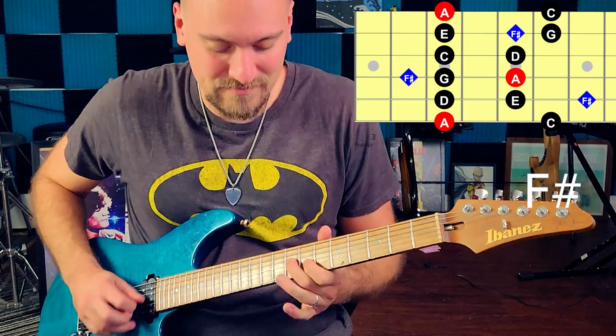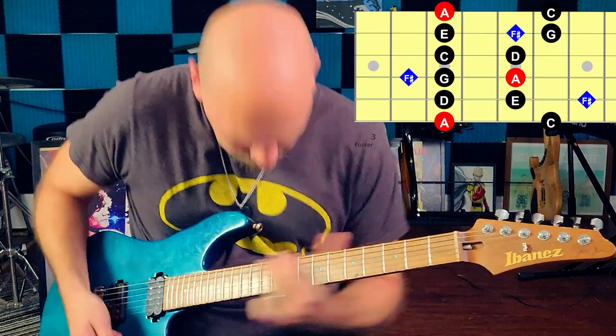So you can see it's close to the same thing, but it's not quite. It's got that extra little bit of spice, a little bit of flavor. And so it's really cool to know that and to add that.